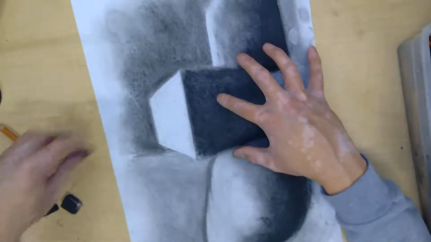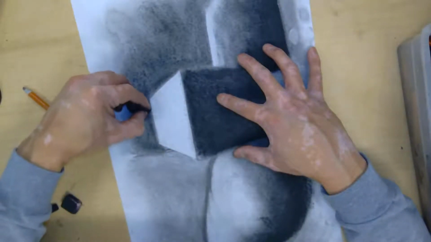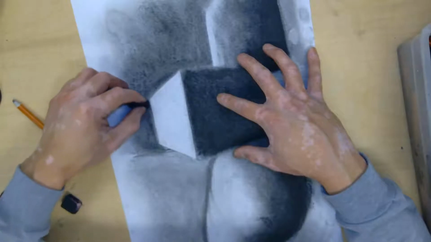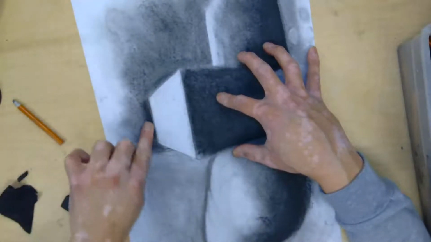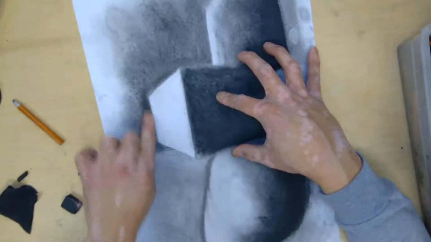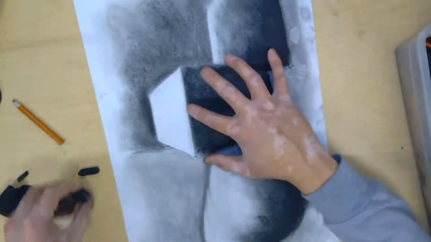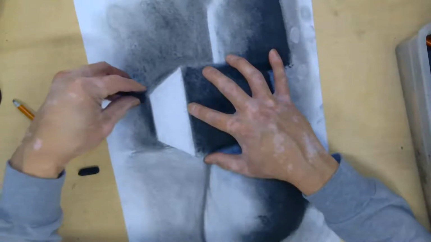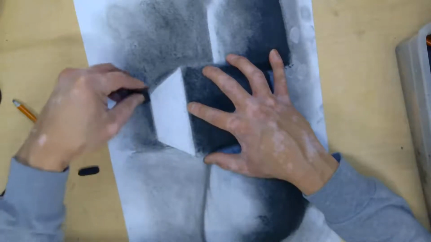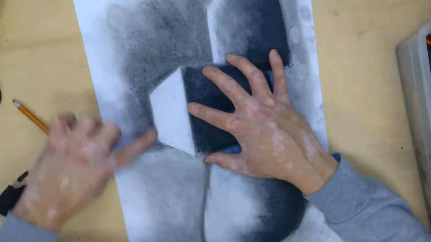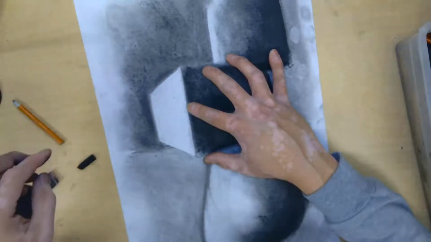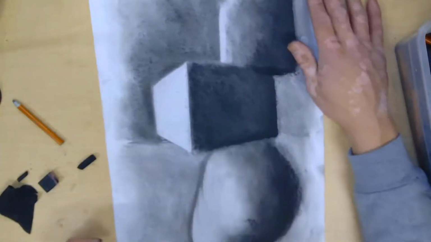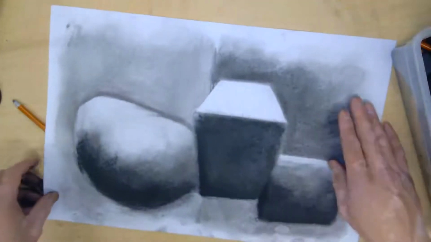The interaction of these three objects is really important. Uh-oh. That was a little too dark. So let me show you something that happens when something's a little too dark. What you can do is take an eraser and use the edge of it to shave away any excess charcoal. Alright. So we're getting there.